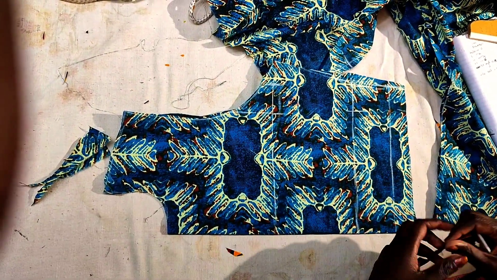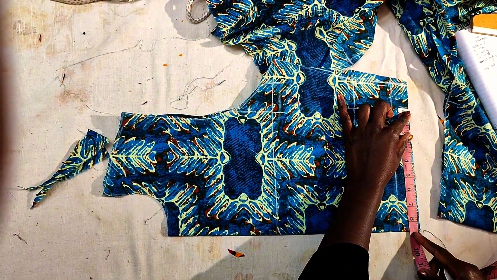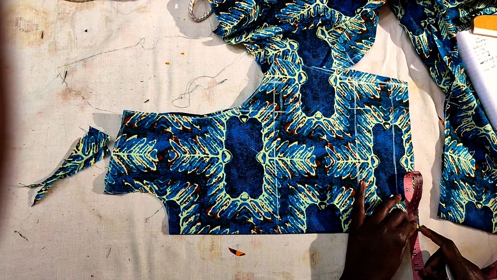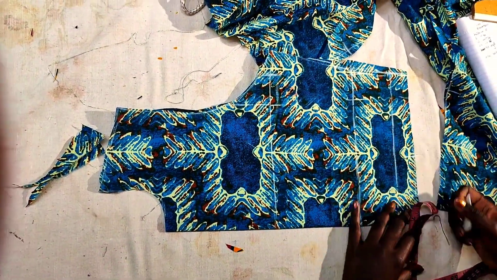It just depends. Your neckline doesn't have to be like mine. You can even put a V neck, you can put a boat neck, whichever neck you like. Then after that, I'm going to show you how to put the dart marks.